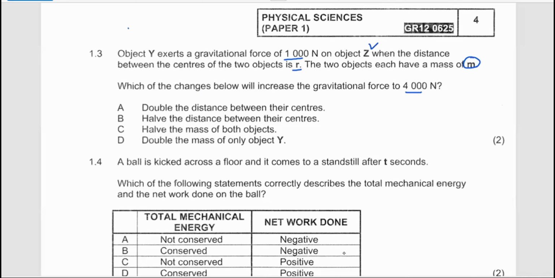So initially the force was 1,000, and now we're going to have 4,000, which means we're focusing on 4F. So for us to increase the force, the distance needs to be halved. So which means it will be like r squared over 4 to give us 4. So half the distance between the centers, which is option B.